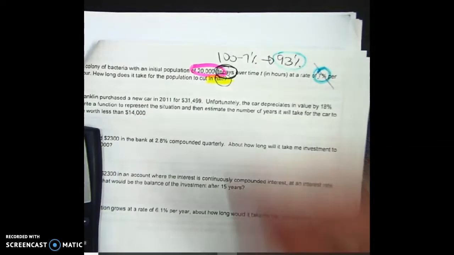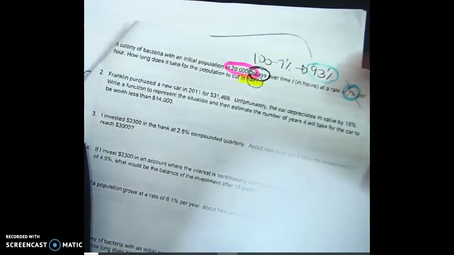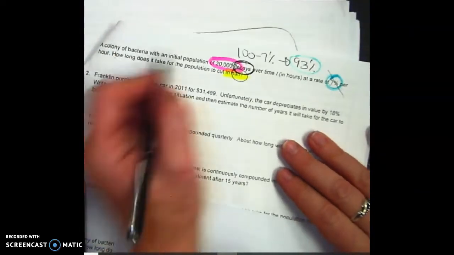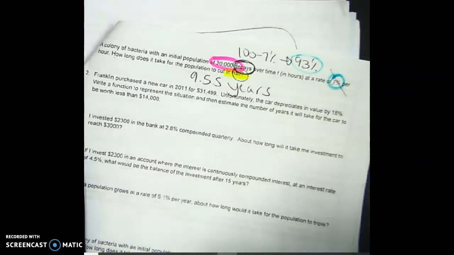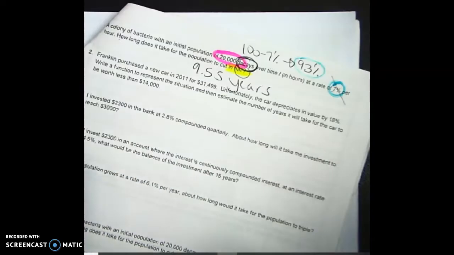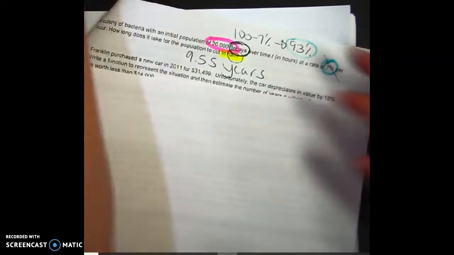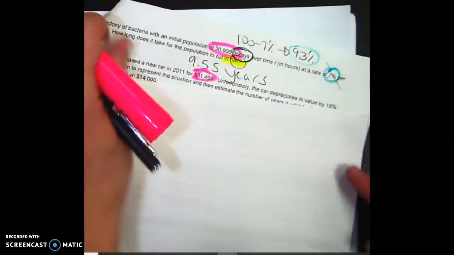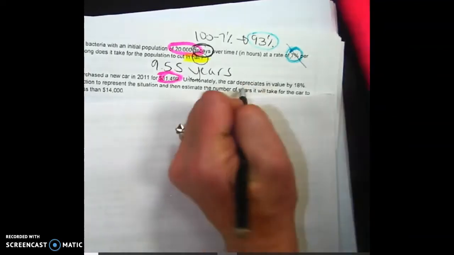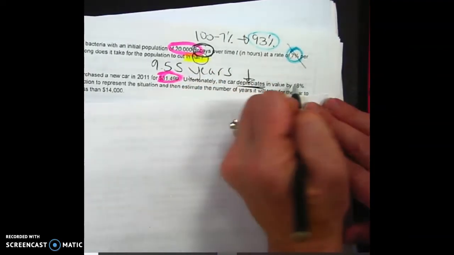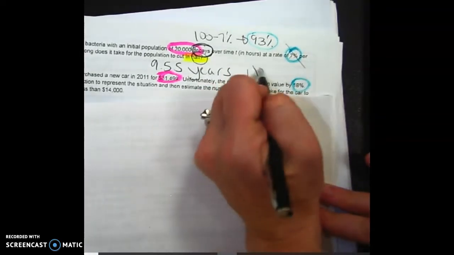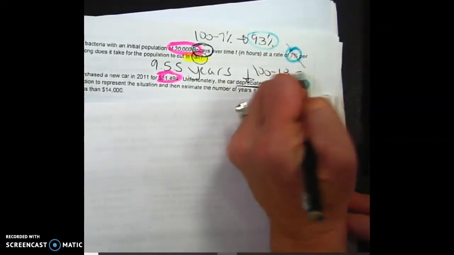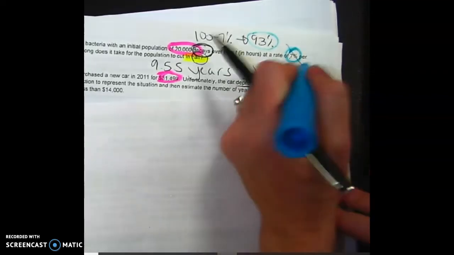Okay? All right, let's try the next one. So I know the answer is, let's see, what did it say? How long? So 9.55 years. Okay? All these papers have writing in them. All right, so Franklin purchased a new car. So that's the principal. That's what he started with. Unfortunately, the car depreciates. Depreciates means it's going down by 18%. So that means that it's 100 minus 18, which is 82. So really, that's my blue.